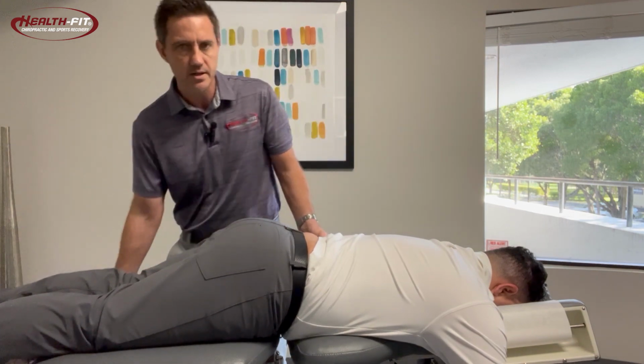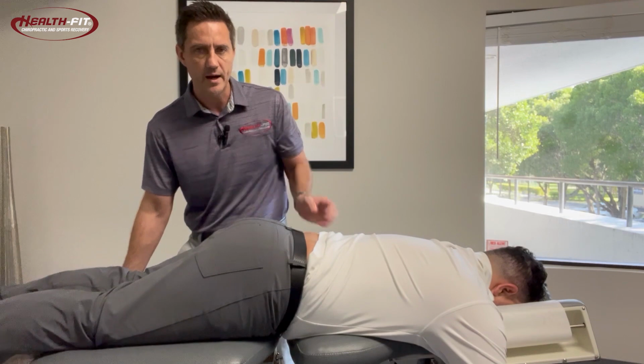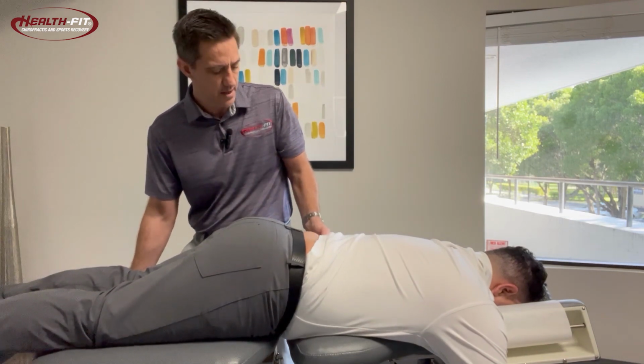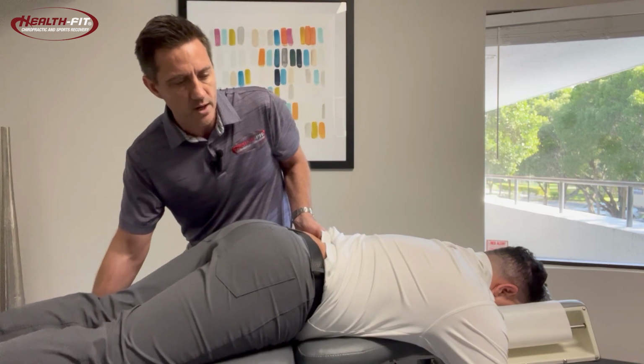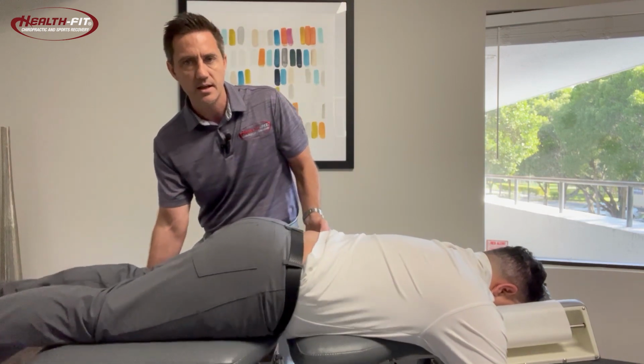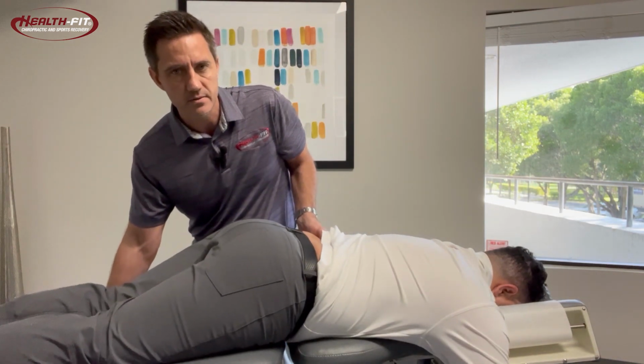And so a lot of times we'll get in here when we do our palpation to figure out what's going on, and we'll find a really good trigger point in that QL, and we're able to get in there and just really release that for the patient.